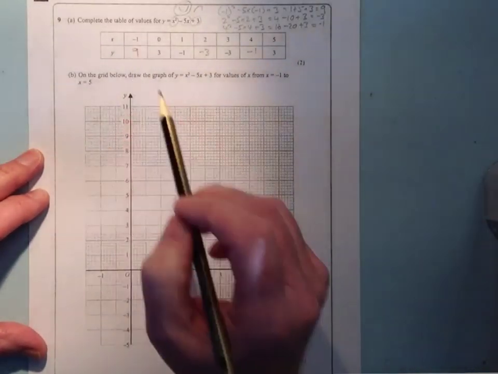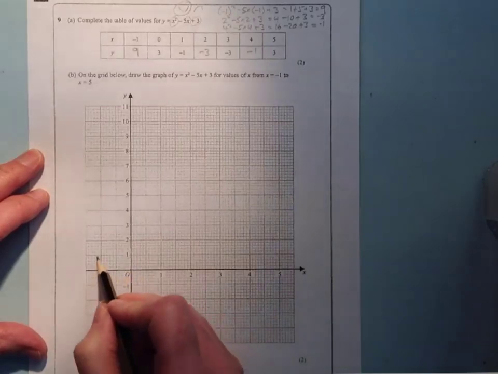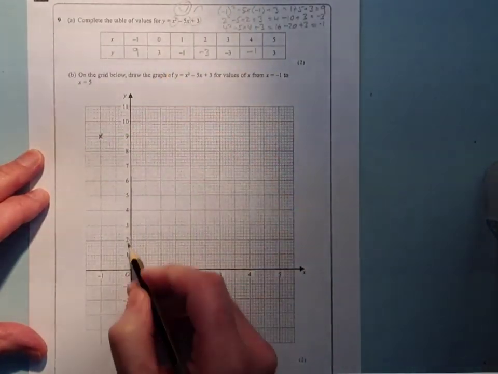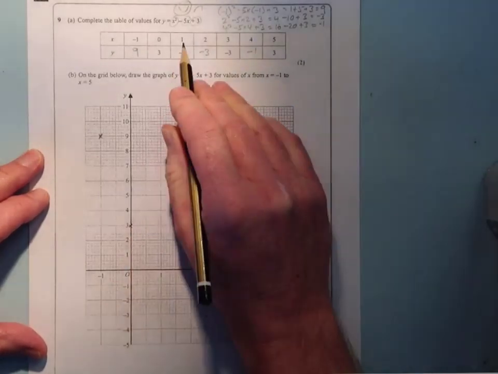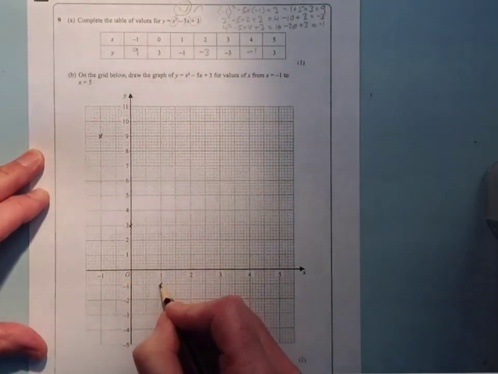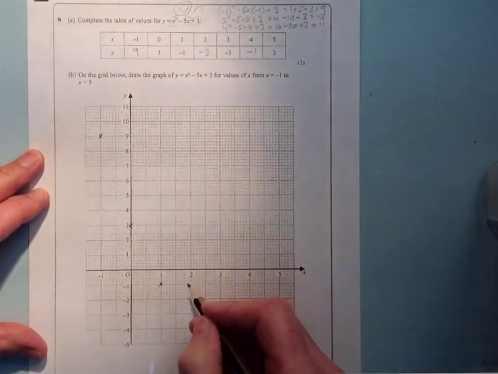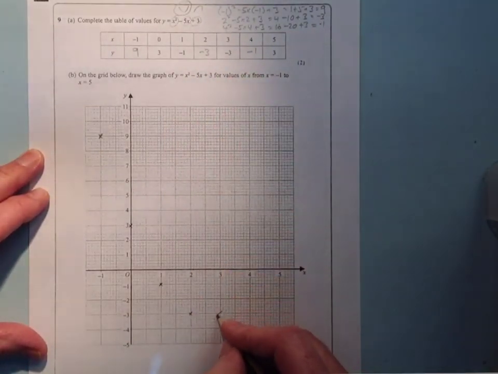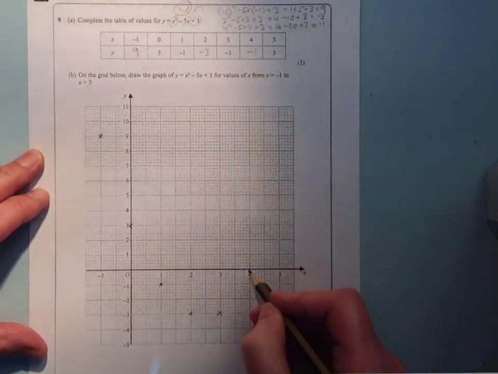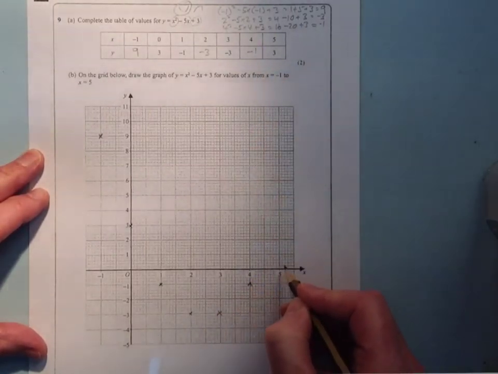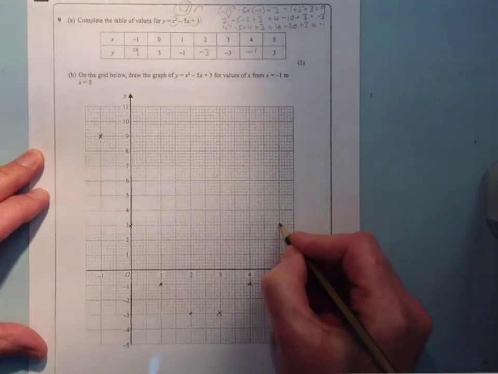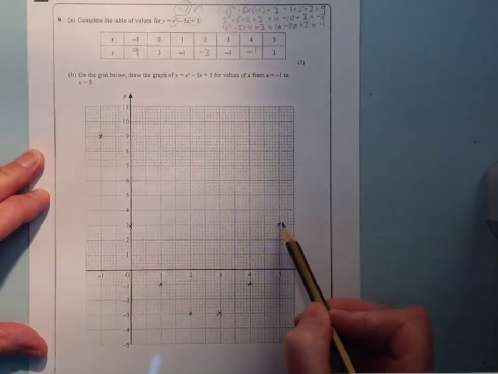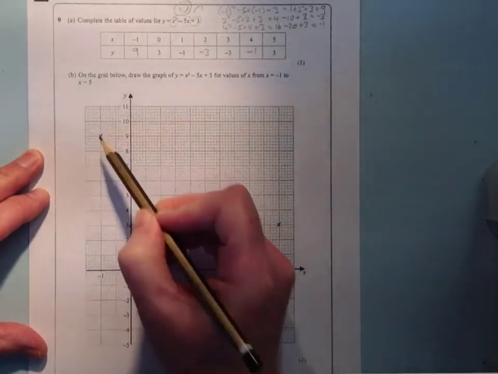So first of all, minus 1, 9, that's going to be up here. 0, 3, that's going to be here. 1, minus 1, here. 2, minus 3, that's down here. 3, minus 3 is down here. 4, minus 1, it's back up here. And 5, 3, that's up here. So we do have this symmetrical part of the curve. Obviously it's going to go off in that direction and it's going to go back up here again.